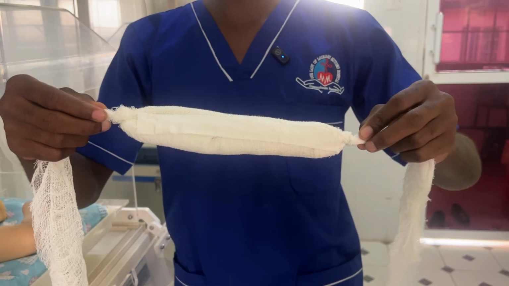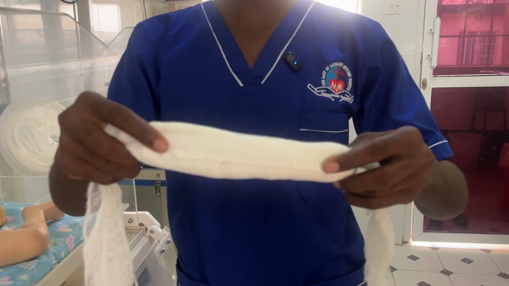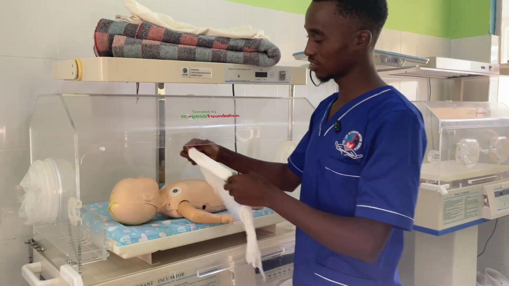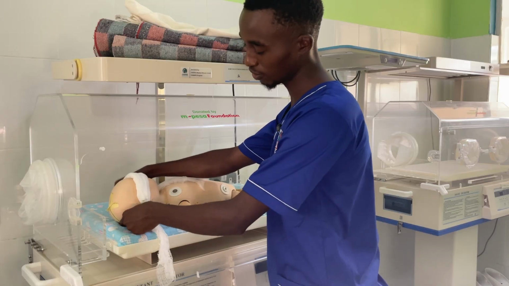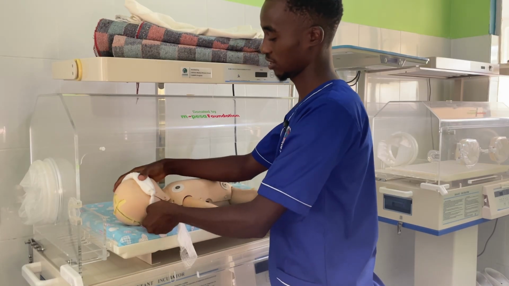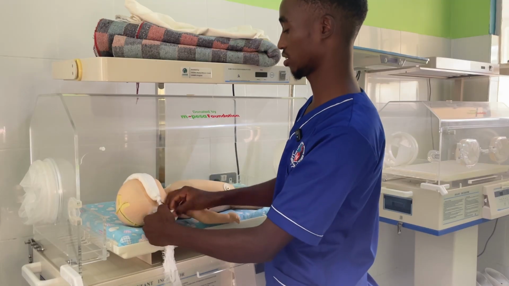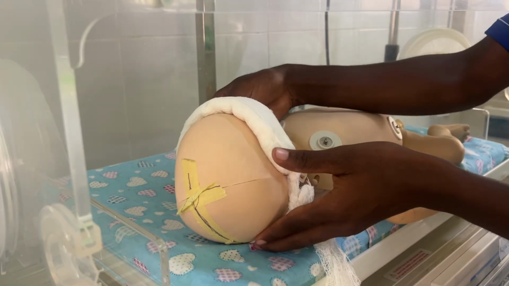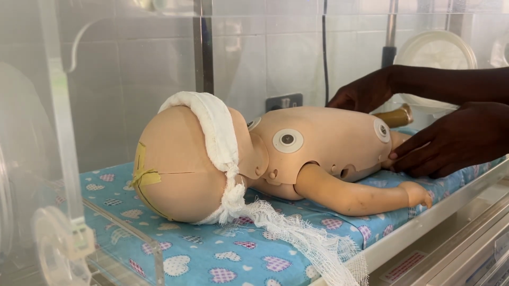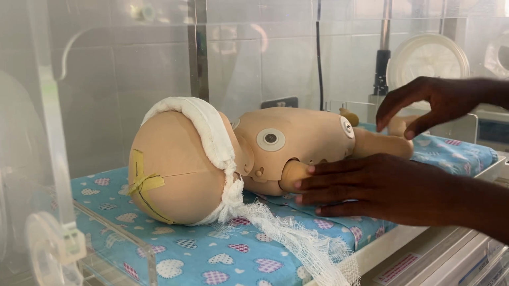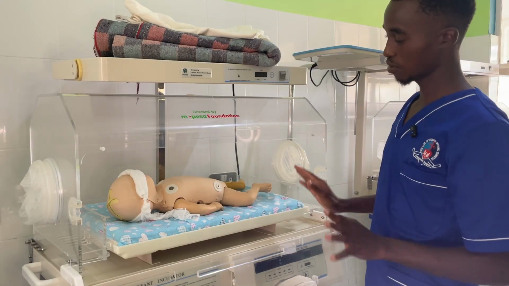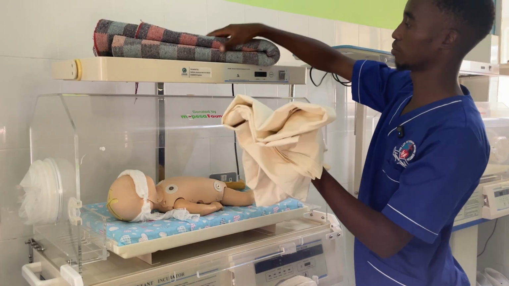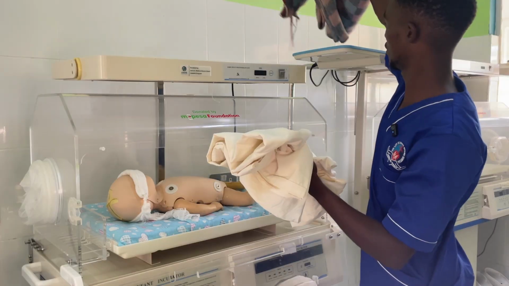Currently we use this one, which is manually made with gauze and a strap, so that we can shield the eyes of the baby. We usually apply it on the eyes of the baby like that while they are inside the phototherapy, in our case inside the incubator that is incorporated. We tie it not too tight, but in a way that the baby cannot remove it. Then we keep the baby in the center. So our baby's eyes are now shielded well.